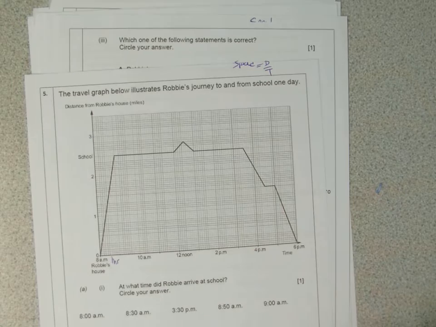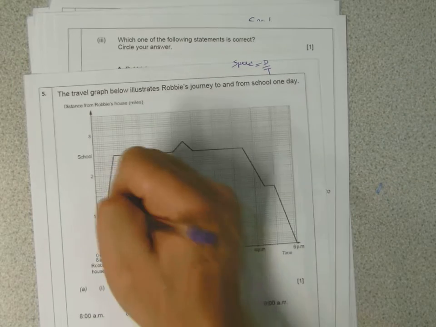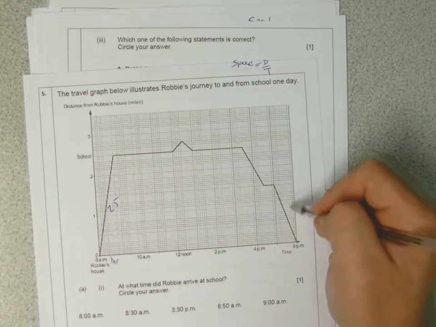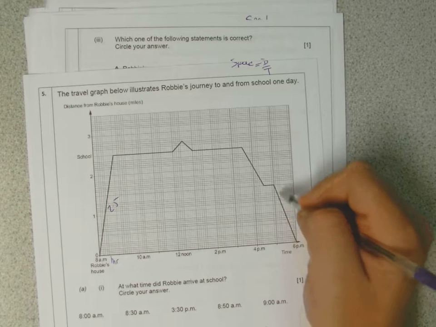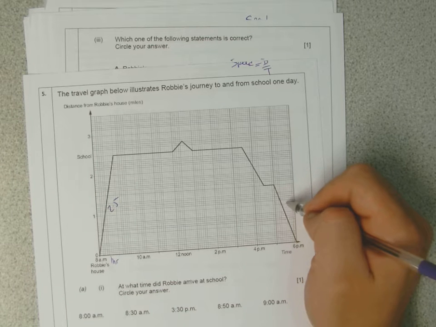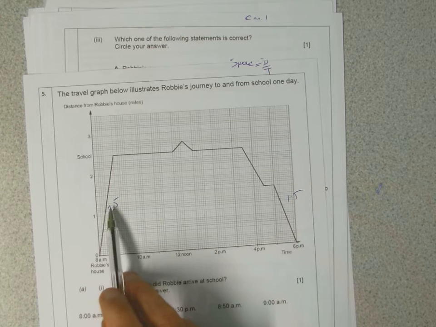Speed is distance over time. So the distance is 2.5 divided by 1. So speed there is 2.5. Now over here, the time is an hour again, but this time the distance is only 1.5. So it'll be 1.5 over 1, which is 1.5. So actually, his speed there is greater, isn't it?